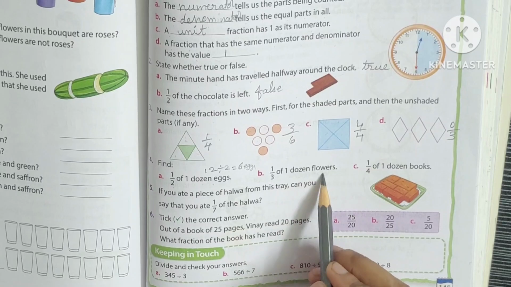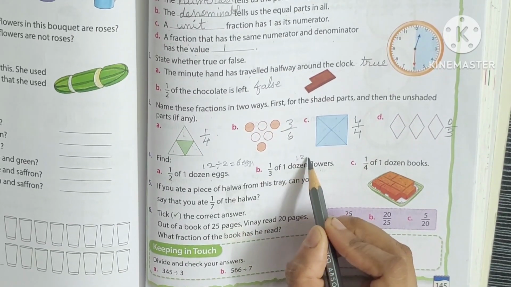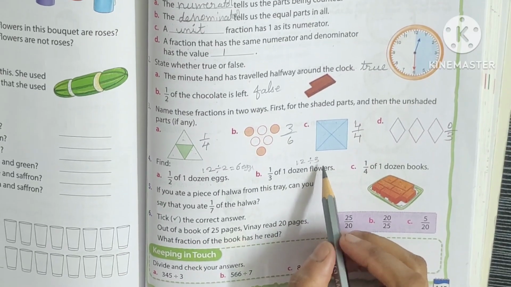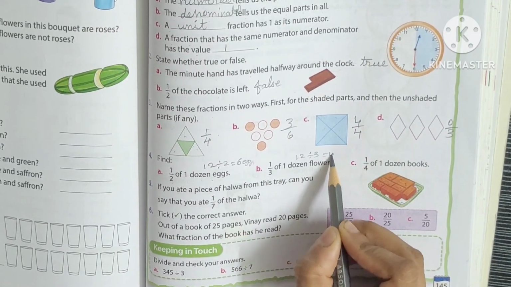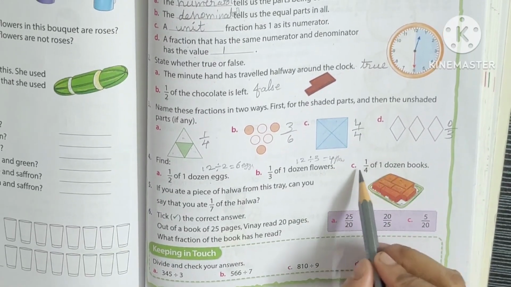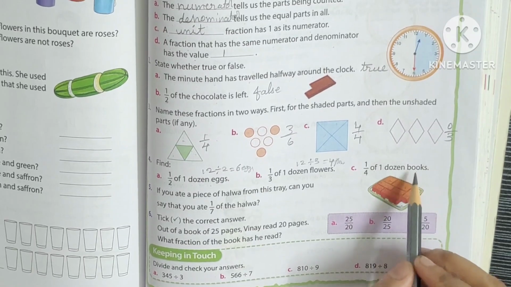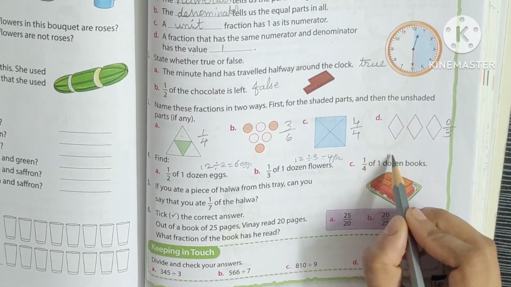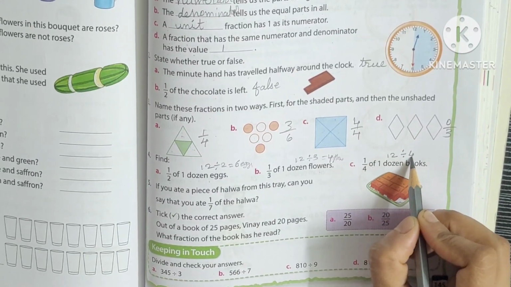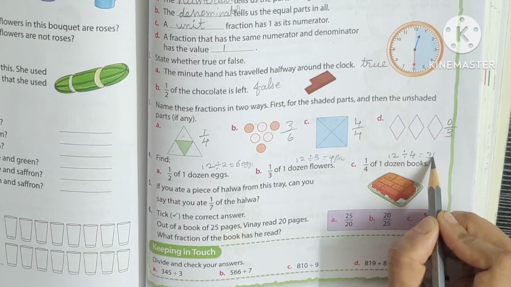1/3 of 1 dozen flowers. 1 dozen means 12. 12 divided by 3. How much? 4. 4 flowers. 1/4 of 1 dozen books. 1 dozen here 12. 12 divided by 4. How much? 3 books.